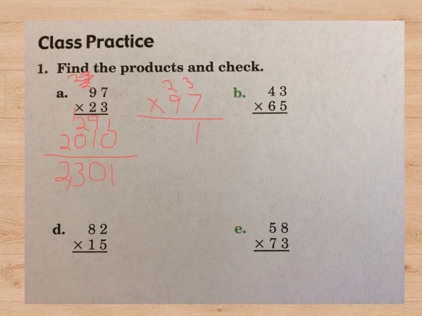7 times 3 is 21, so 1, carry the 2. 7 times 2 is 14, plus 2 more is 16. Put a 0 here. Now you're going to multiply your tens. 9 times 3 is 27. Carry a 2. 9 times 2 is 18, plus 2 more is 20.